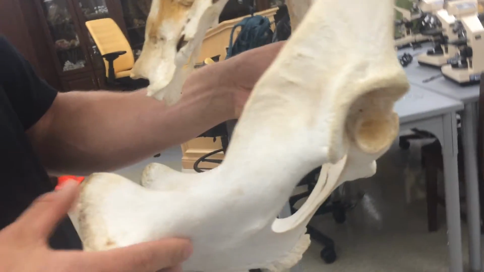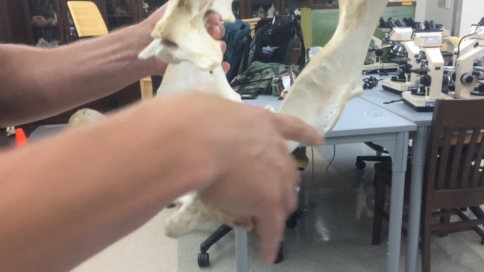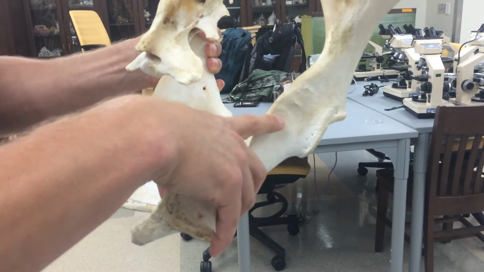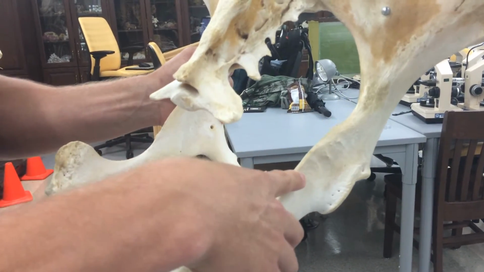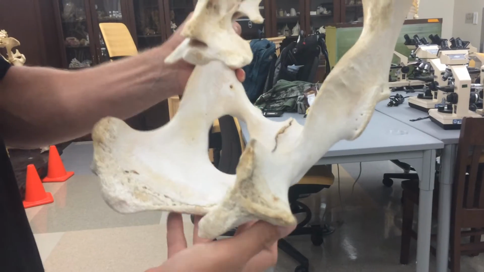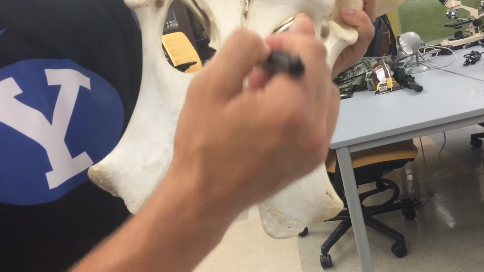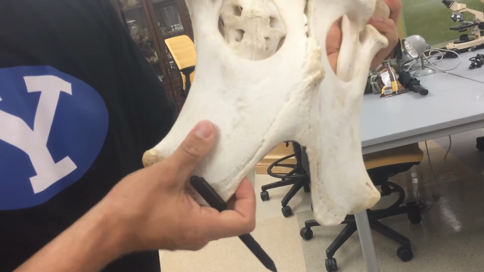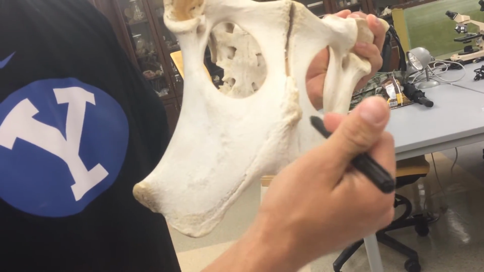Then we'll have the ischium, which is the third bone that makes up the pelvis, which is just this rear section right here, the ischium. With the ischium, with some 4-legged animals, we see they have what's called an ischial symphysis. In fact, I'll turn it this way so you can see that a little more. This is the ischial symphysis. So we know it's the ischium bone, symphysis meaning the fusion of the 2 different ischia.